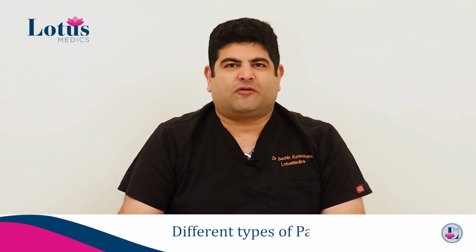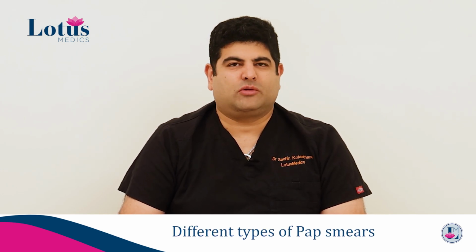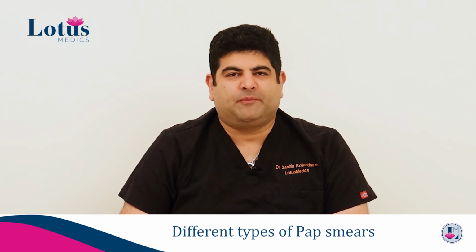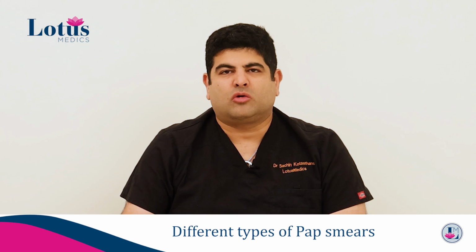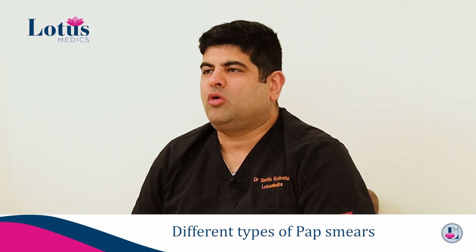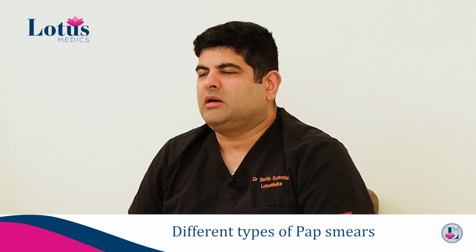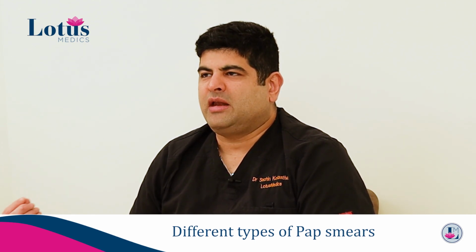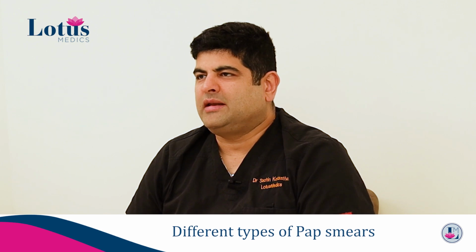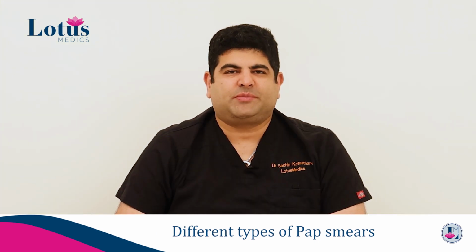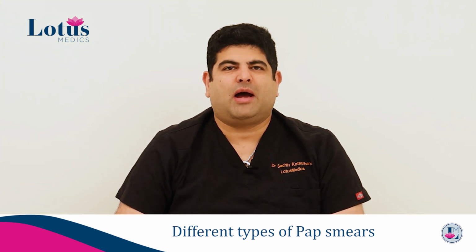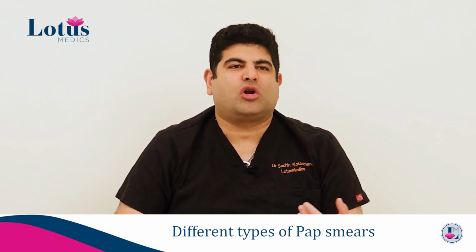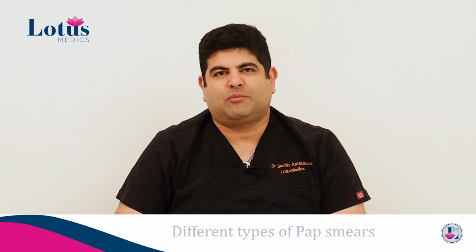Now, what are the different types of pap smears? Let's have a quick look at those. You might have heard of something called a self-collected smear. Well, this is when a woman goes to a pathology lab or a GP practice, is given a pap smear, self-collects it by herself and deposits it for analysis. The other common type of pap smear is one that is collected by your health practitioner, your GP or a specialist or a nurse at your healthcare professional practice.